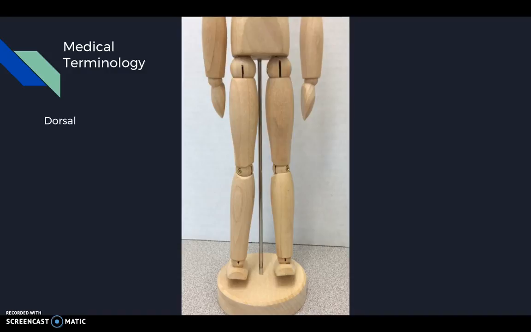We also have on the dorsal side, or the back side, we have the popliteal, which is the posterior knee. We have the sural, which is the calf. We have the tarsal, which is the ankle. We have the sacral, which is between the hips. And we have the calcaneal, which is the heel.